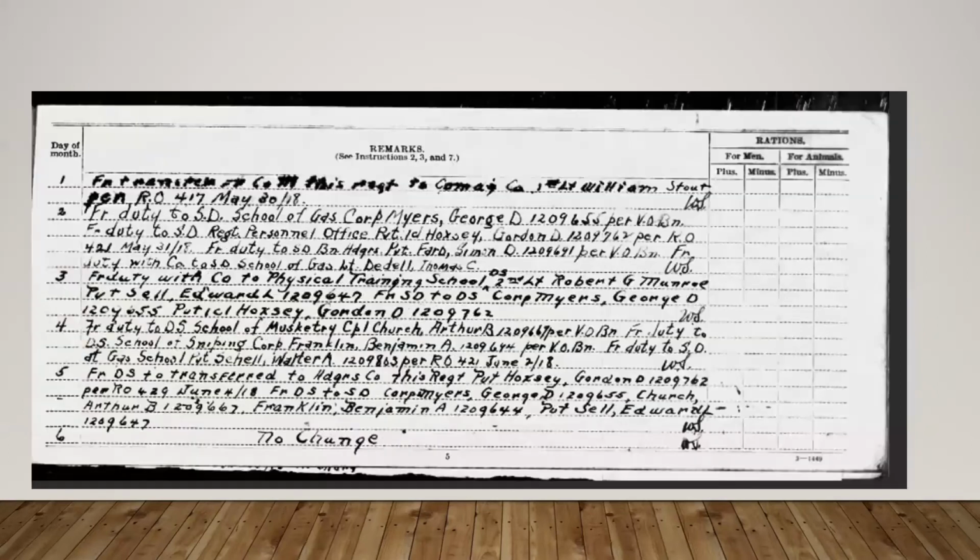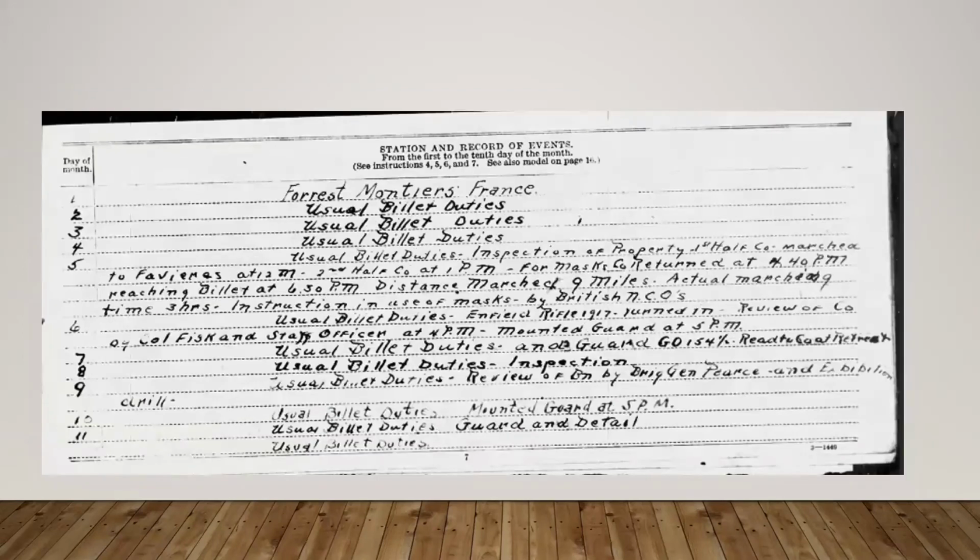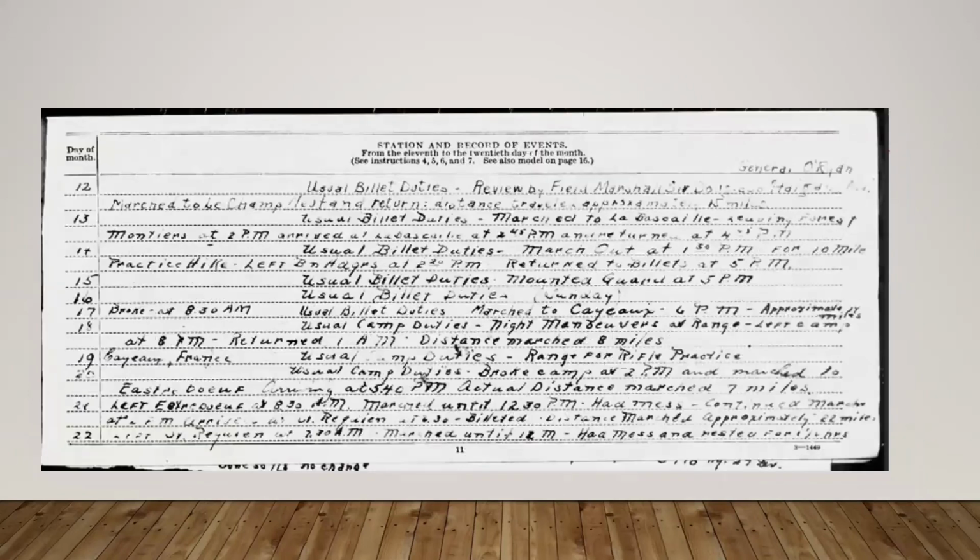Here's another set of people involved with the days, the first 6 days of the month. And then here are more record of events. These, I think, are later. I think I pulled these out later in the war. These are after the armistice. Or maybe these are in November itself. And then more station record of events. And this is them getting ready to leave Europe.